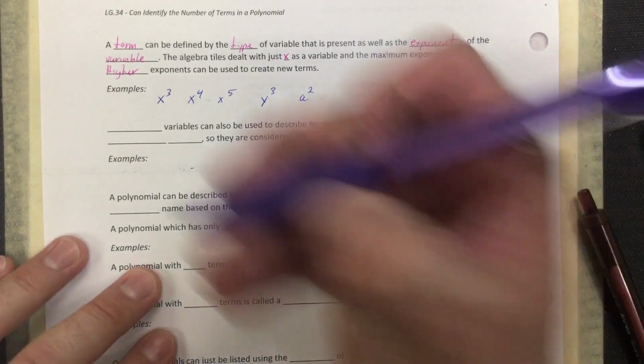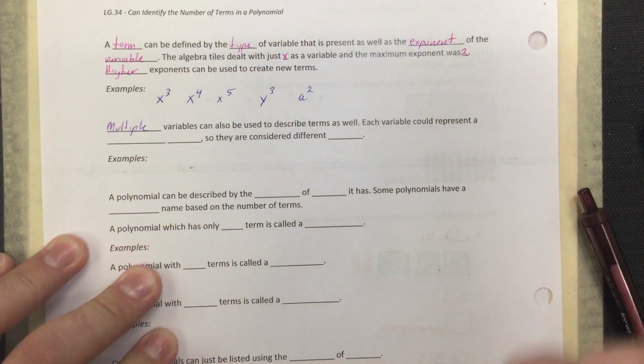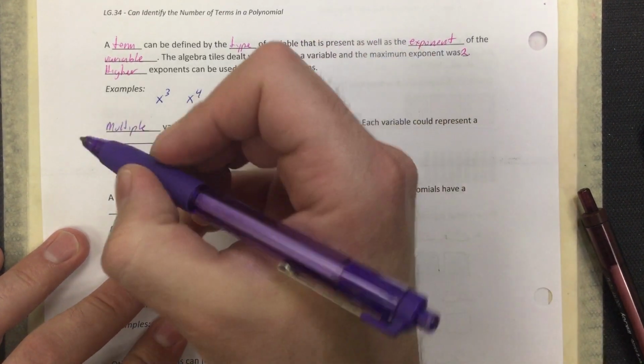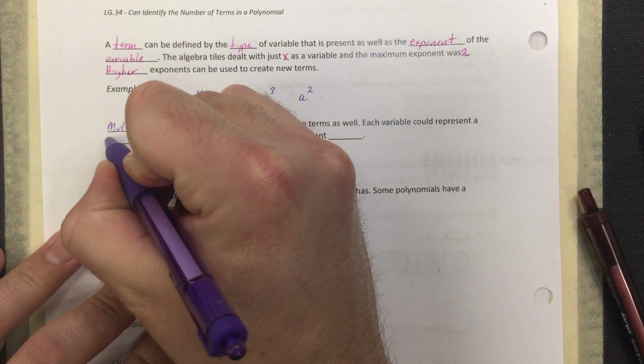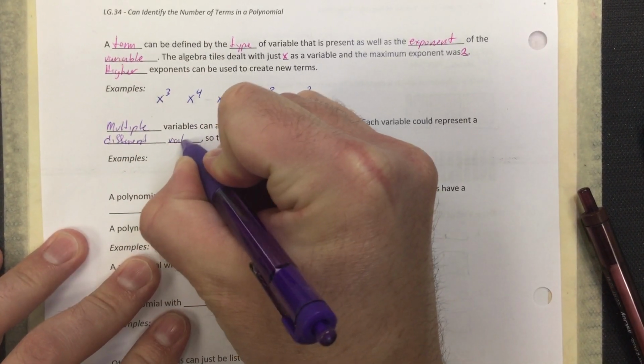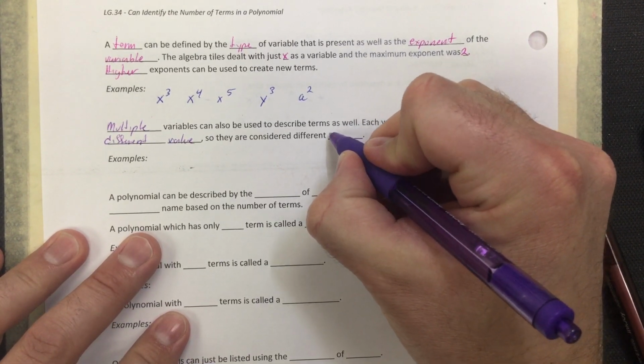Now, multiple variables can also be used to describe terms. Each variable could represent a different value, and so they are considered different terms.